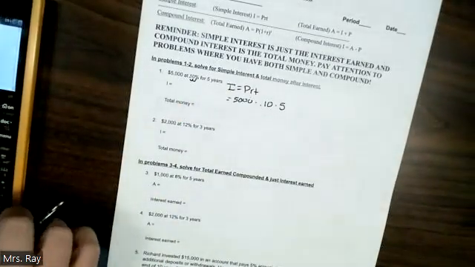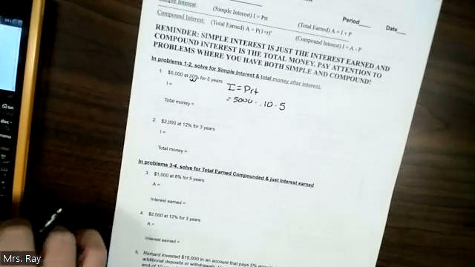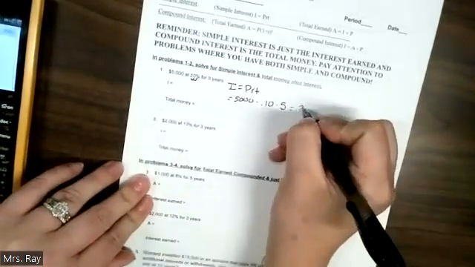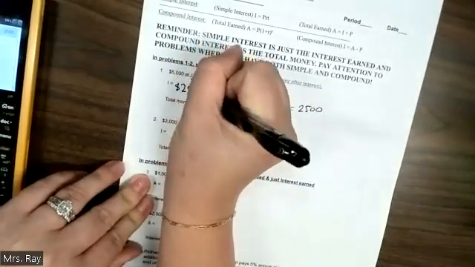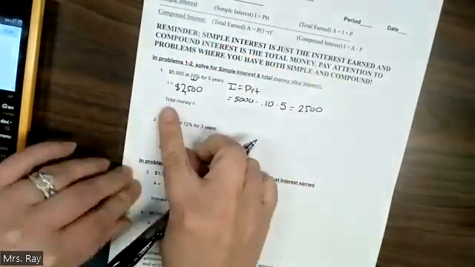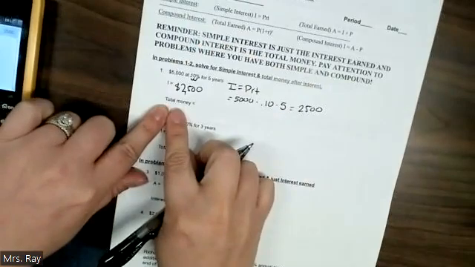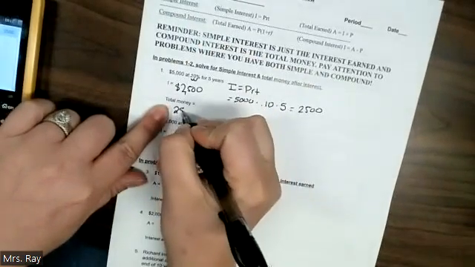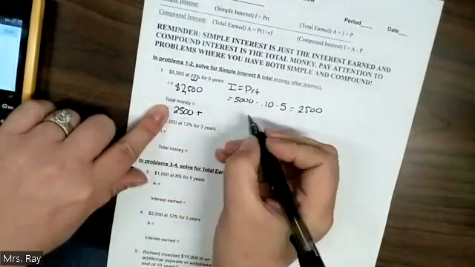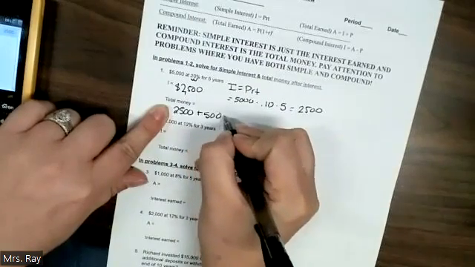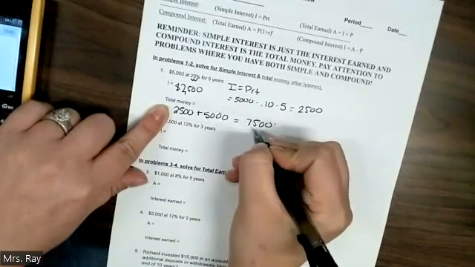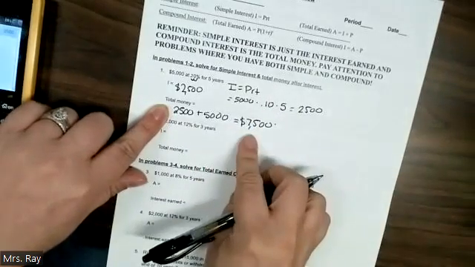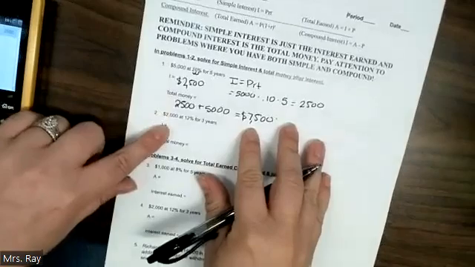Okay, so in your calculator, you're going to type 5,000 times 0.10 times 5, and you get 2,500. So the interest earned is 2,500. The total money, remember, is going to be that interest earned, so that 2,500 plus the amount we start with, plus our principal, which is 5,000. So that's going to be 7,500 for the total amount in the account, the total money earned.